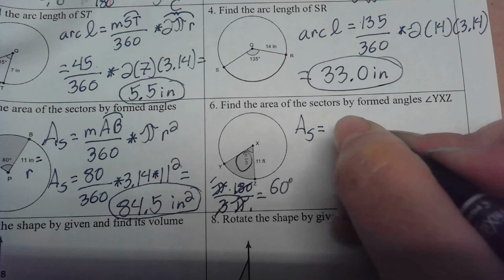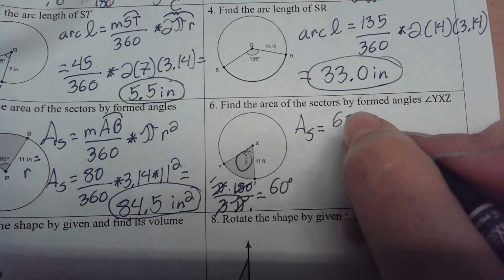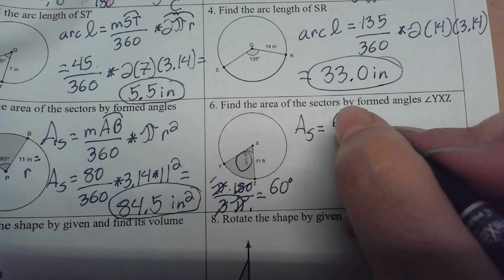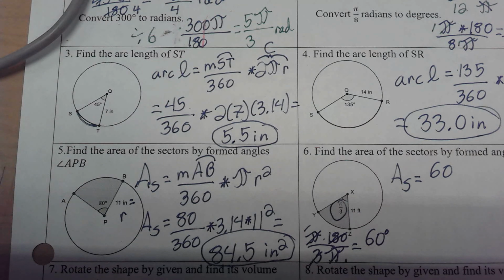So it's 60 degrees. Jackson, does your daughter like bend your 3/4 of my math?